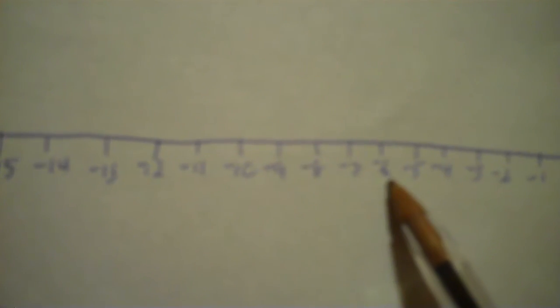Negative 6 plus 9. So negative 6, find where that's at on the number line. That's your starting point. And then we're adding 9, but 9's a positive, so we're going to go to the right. 1, 2, 3, 4, 5, 6, 7, 8, 9. So it's 3. Some of you might be able to do this in your head. That's fine. Okay.